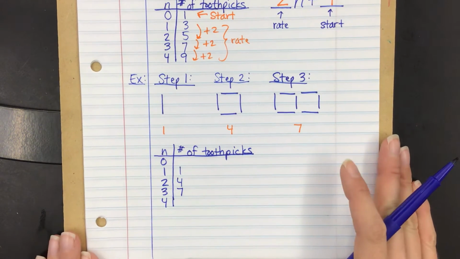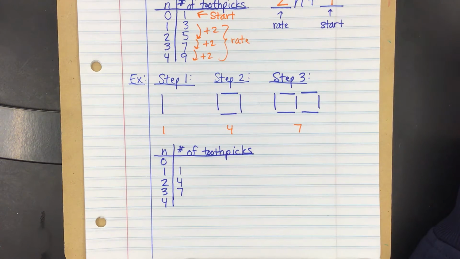Which is something odd this time, right? What would be the starting value?